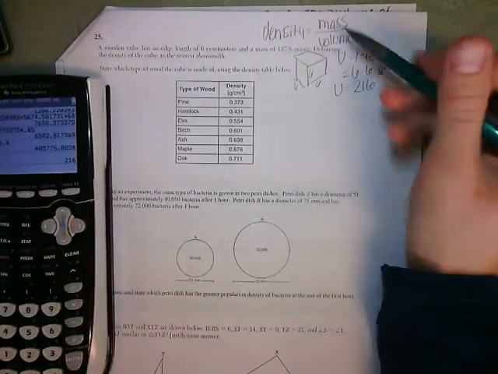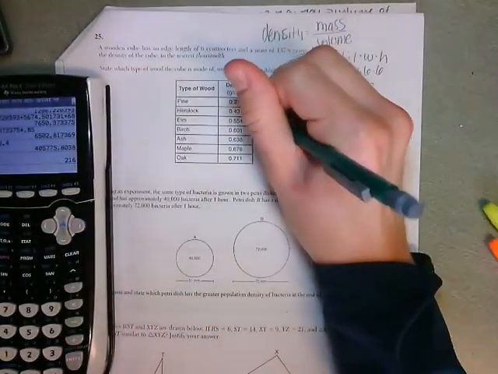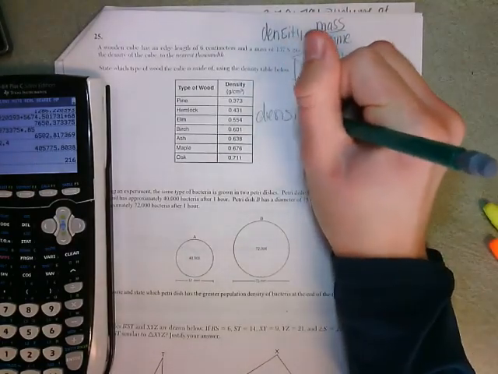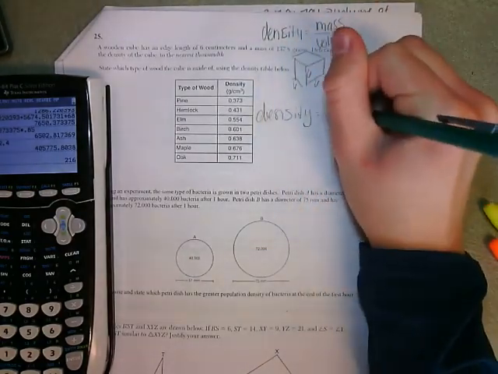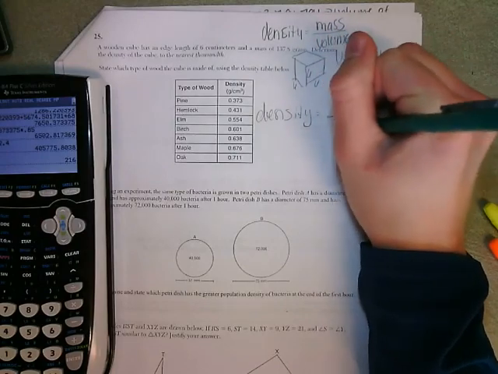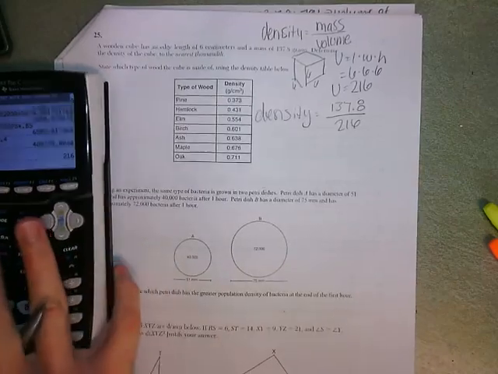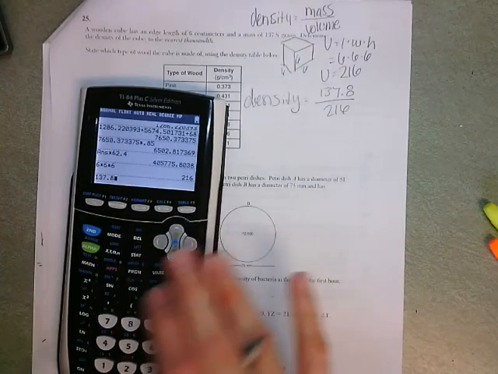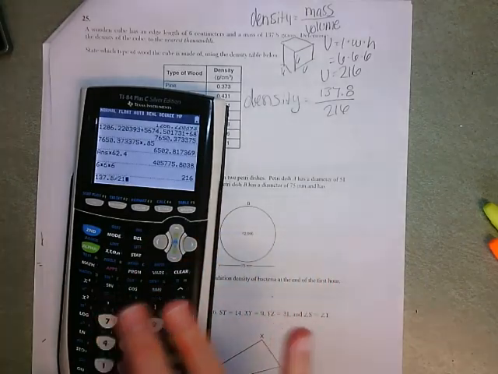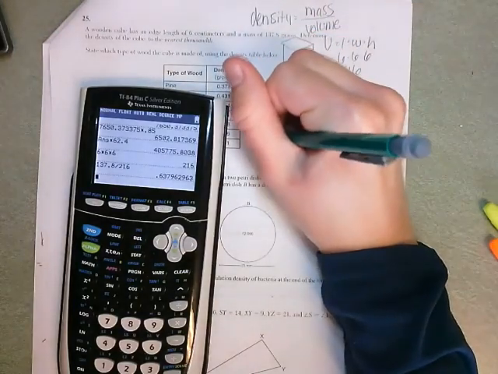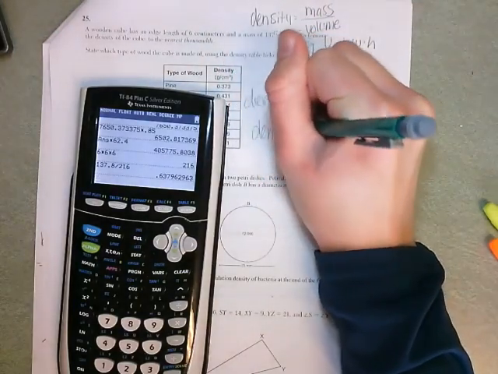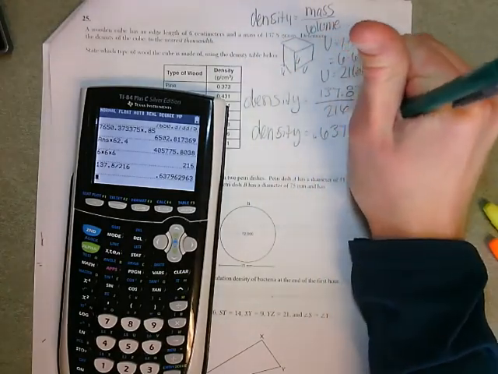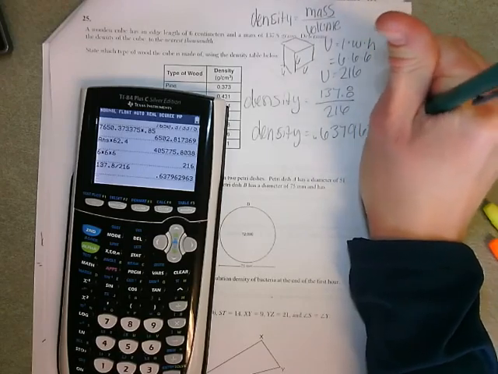All right, so to find the density, we're going to take our mass and divide it by our volume. So 137.8 divided by 216. So our density is equal to 0.637962963.